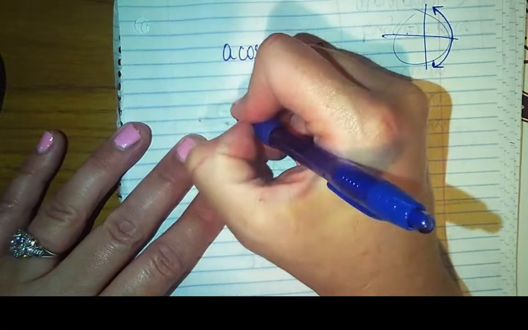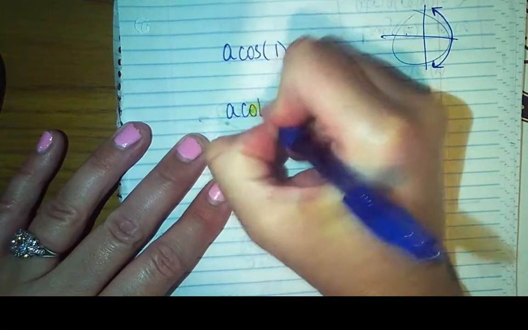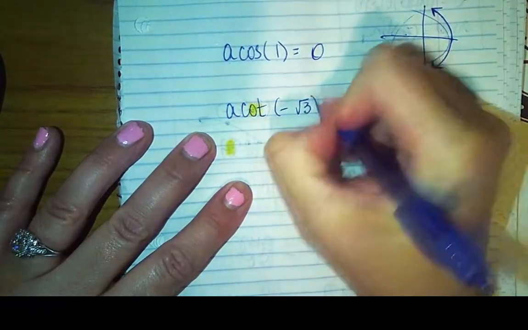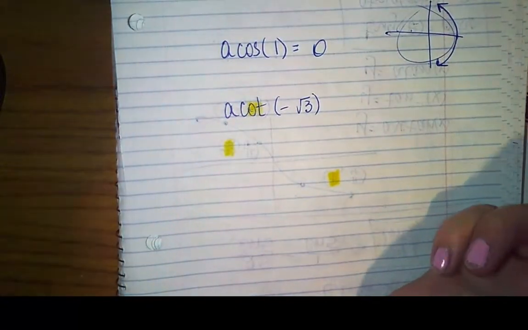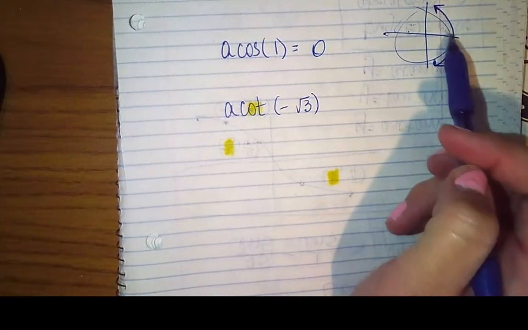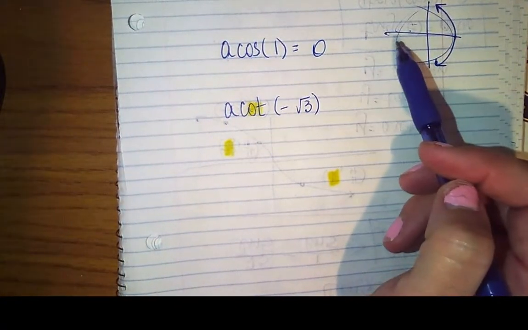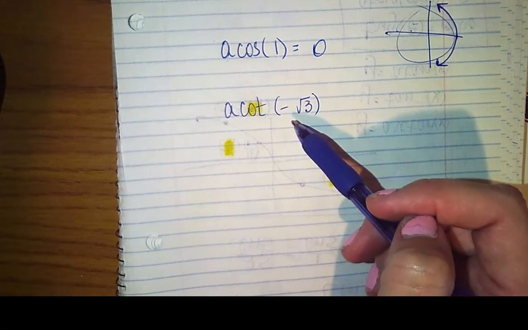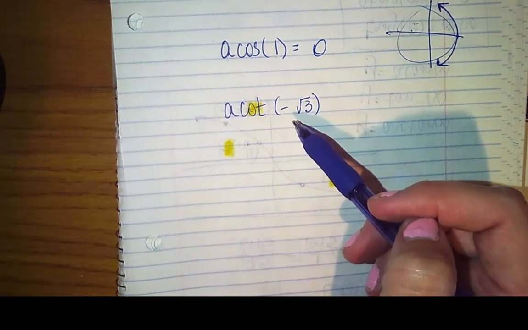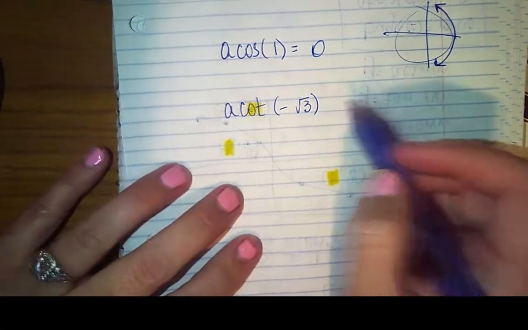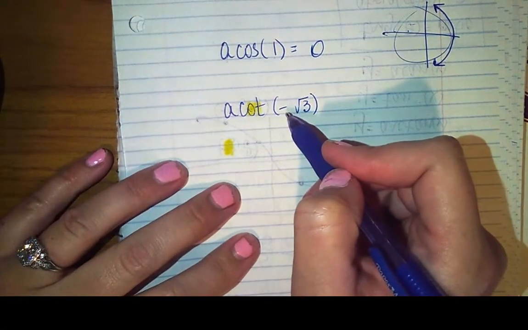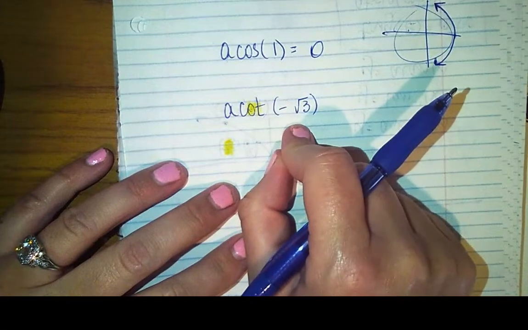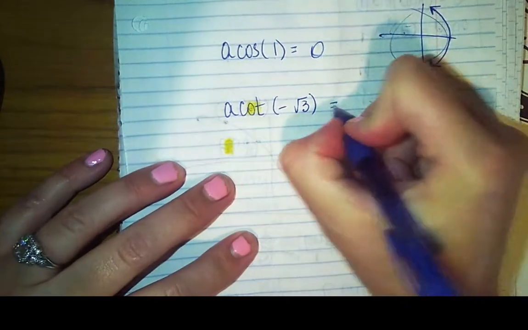So what about arc cotangent? So the arc cotangent of negative root 3. Again, for the cotangent, you're going to end up in quadrants 1 and 2 again. So where does cotangent have a ratio of a negative root 3? You're either in quadrant 1 or 2, so this is going to be in quadrant 2. And then where does cotangent have a ratio of a negative root 3? And that's going to be at 5 pi over 6.